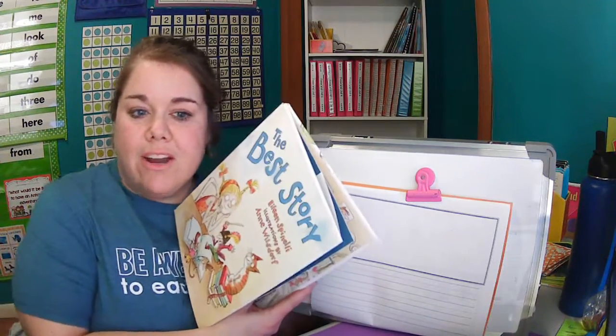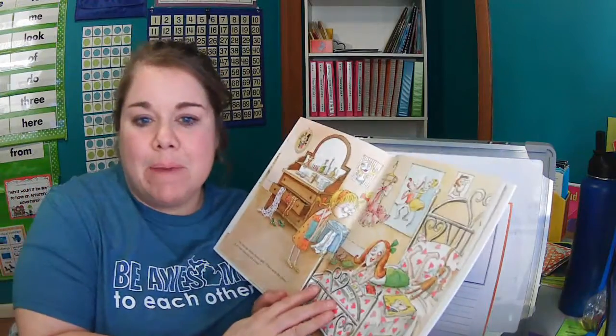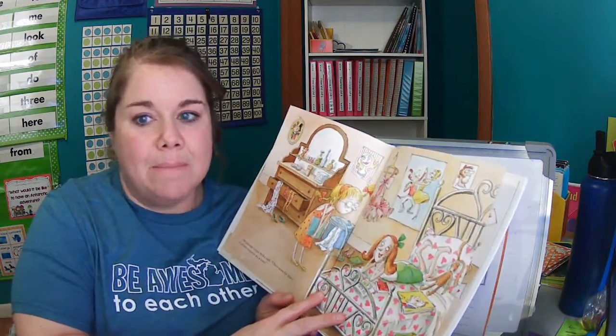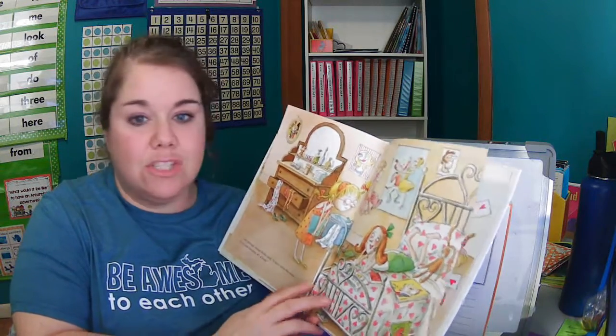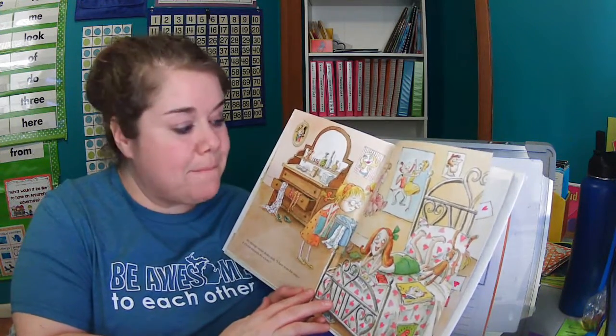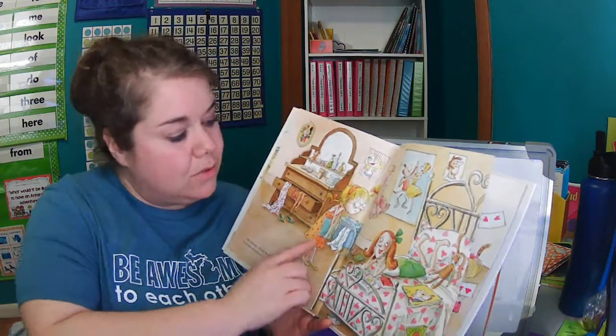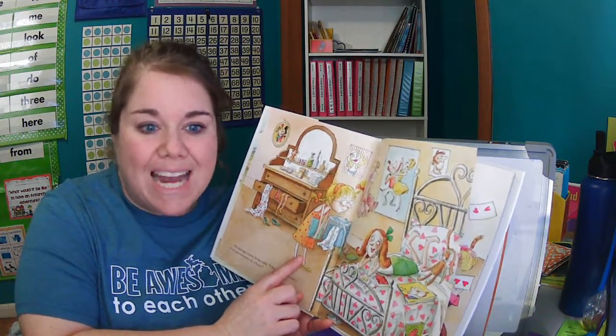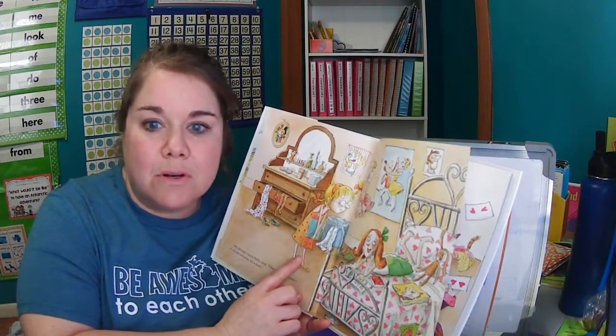So I was just looking at our story again, the best story, and I want to look at the same page that we've been looking at in our writer's workshop. This time, I want to look at how the illustrator drew the main character. So this girl is our main character. I just love how she added so much detail to this person.